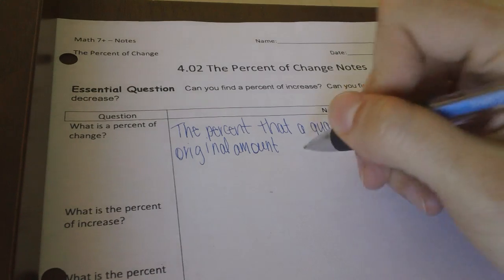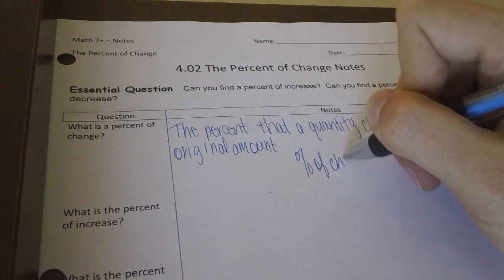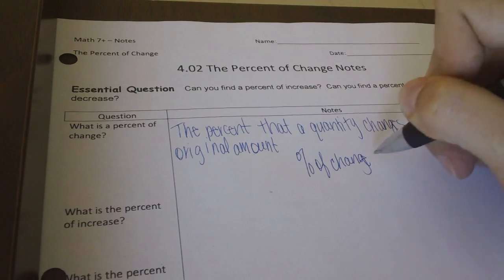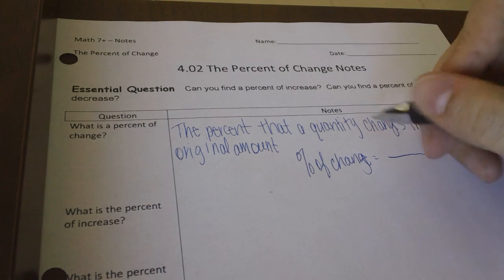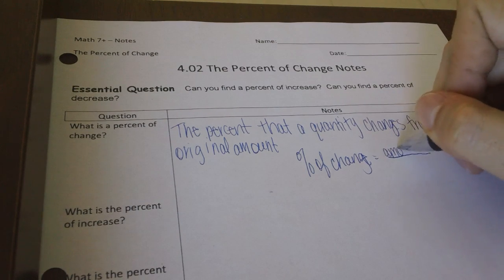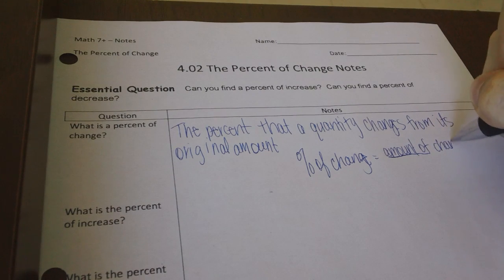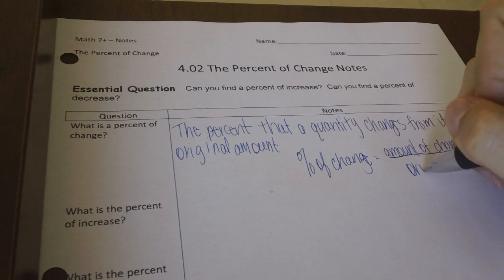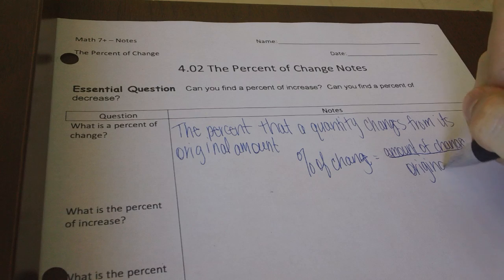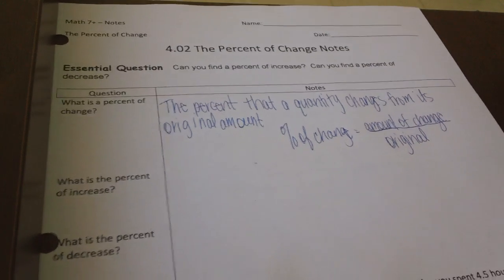And to find the percent of change, we divide two numbers. The first number is the amount of change. And we always divide it by the original amount. So all we have to do is divide two numbers and that'll give us our percent.